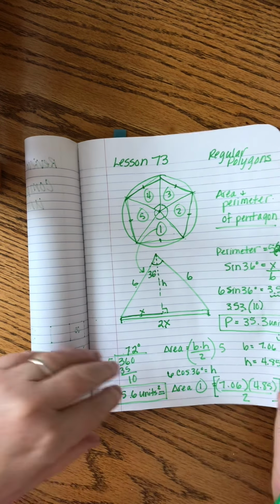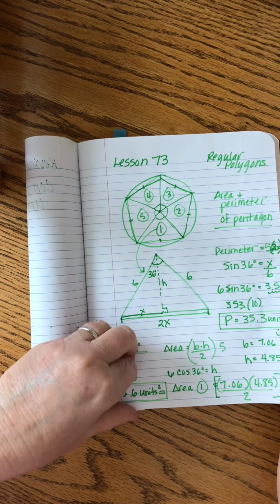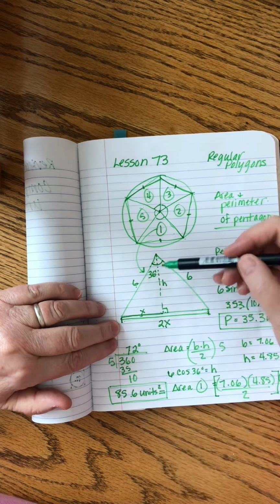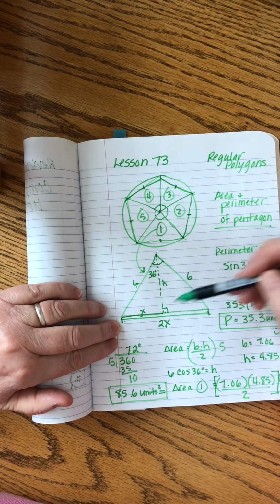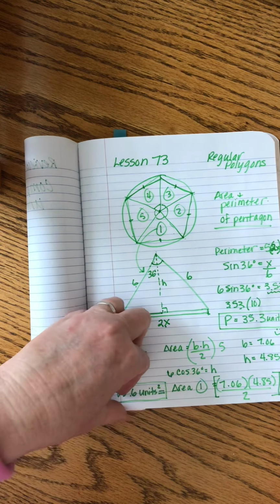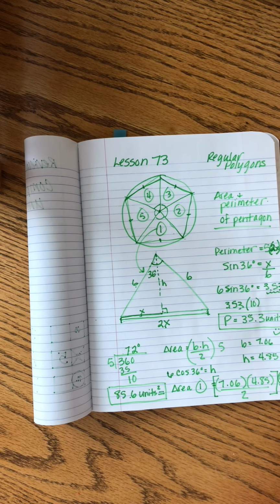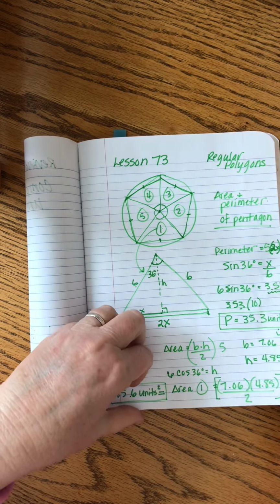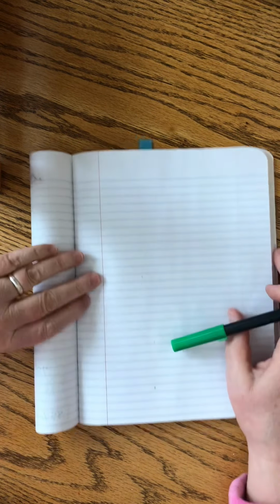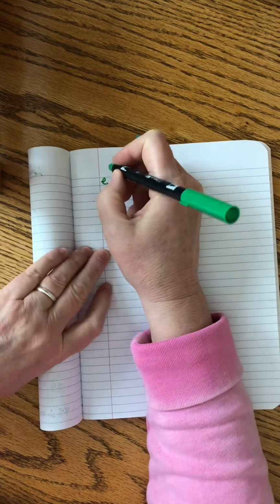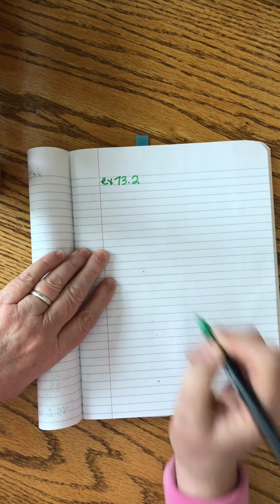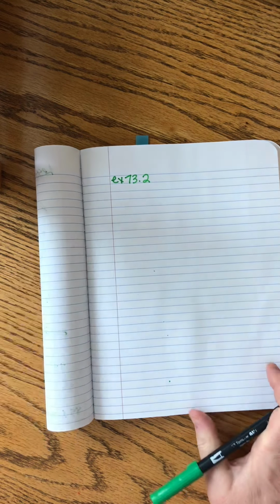But in any case, you can see what we're doing here. We are using sine and cosine to find missing values that are required to find the area and perimeter of the pentagon. In this example, I'll follow along with John's calculations a little more step by step so that I get the right answer. And I'll get back to you on that. I'll check that and text you.